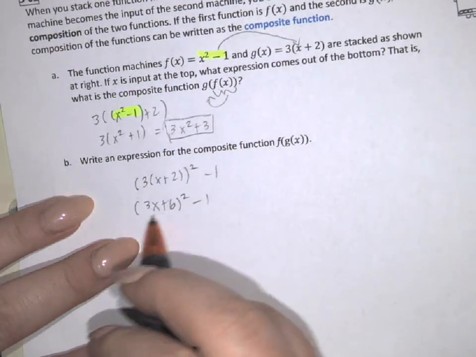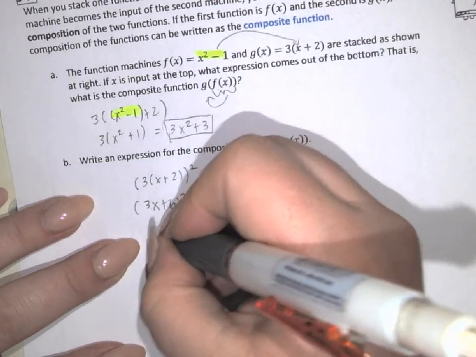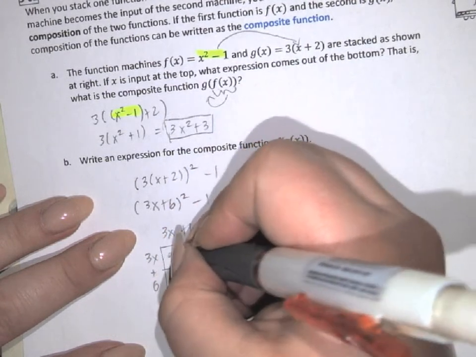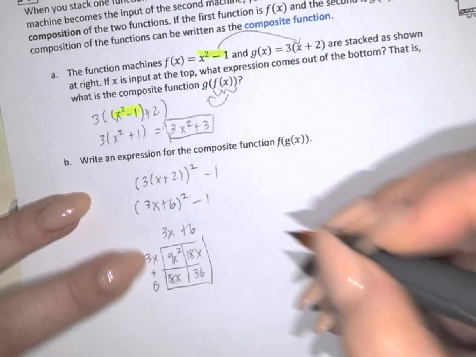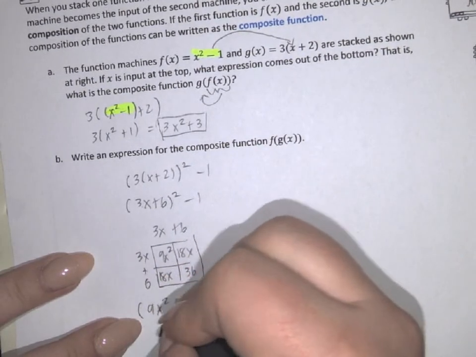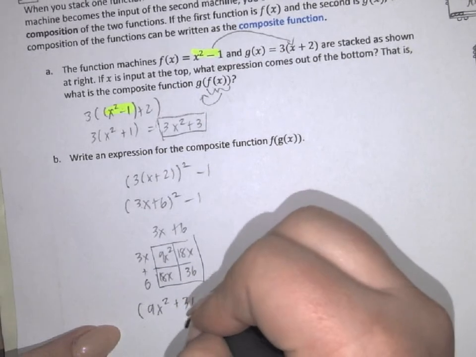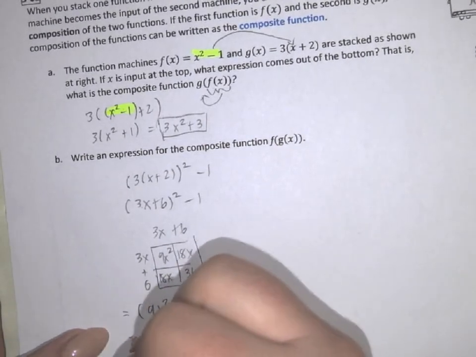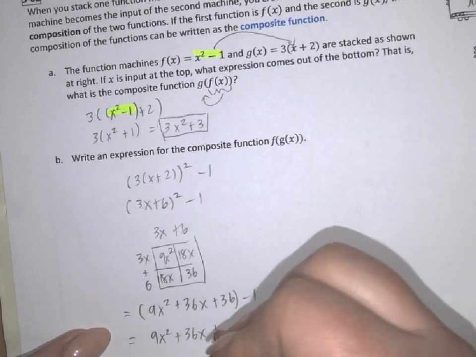And then you want to use your area model here. So it's 9x squared, 18x, 36. So then it becomes 9x squared plus 36x plus 36 minus 1. So our final answer is 9x squared plus 36x plus 35.